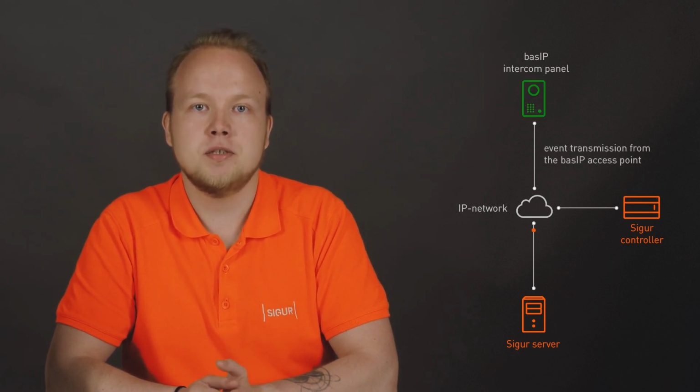The architectural integration is structured as follows. The intercom panel is installed at the access point and connected via the IP network to the Sigur server. The Sigur server, in turn, sends to the intercom's memory all employees who have access to the entry point. The intercom makes access decisions and sends all events to the Sigur server in real time.